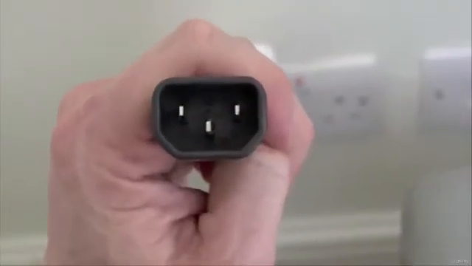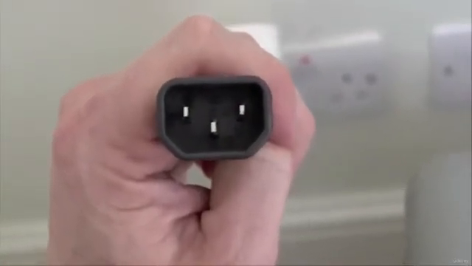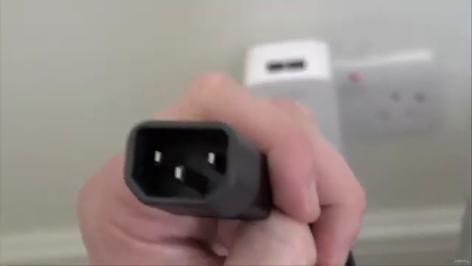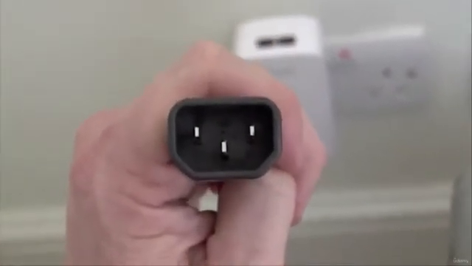One thing to note is that the Snowball doesn't come with its own power lead. You do need your own adapter. It's just a standard kettle plug though, so we're just going to plug that in now. Okay, so everything's plugged in.